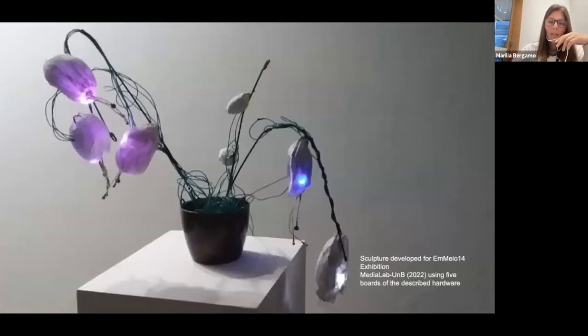This is the robotic plant I developed to create the sculpture. It was presented in the Mayo exhibition at the Museum of the Republic in Brasília, in Brazil. It was using the boards, and it has one of those boards in each of these structures here, and also in those two here.